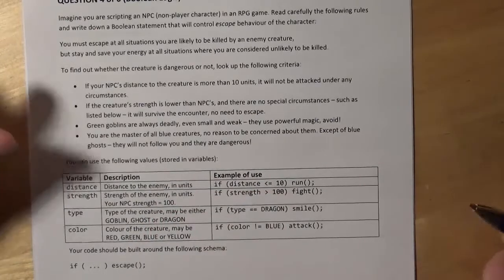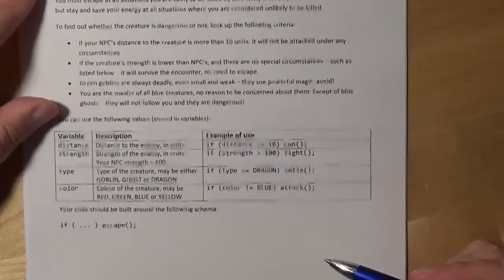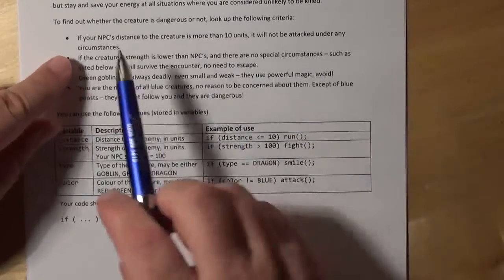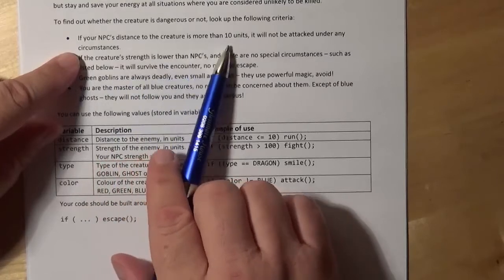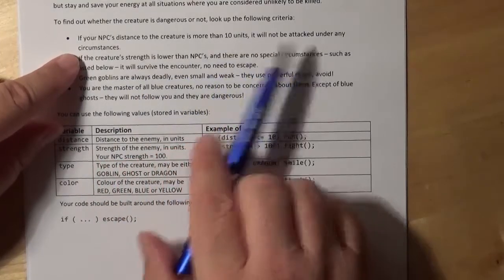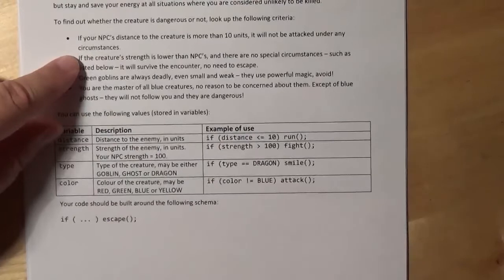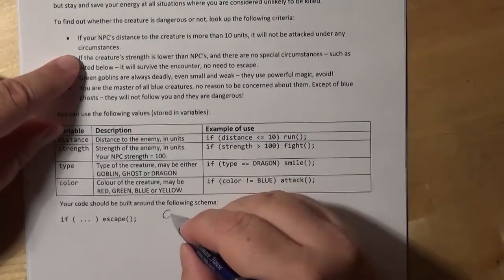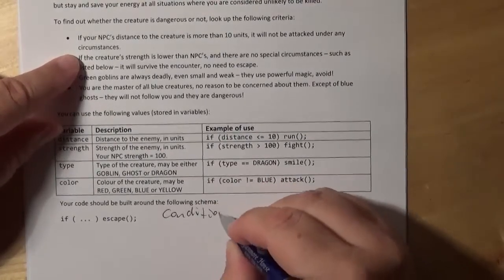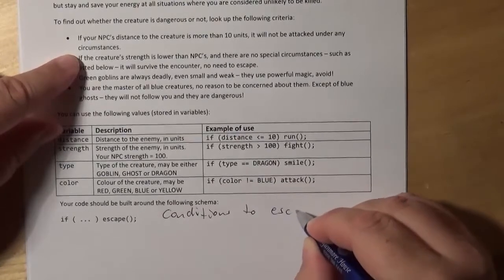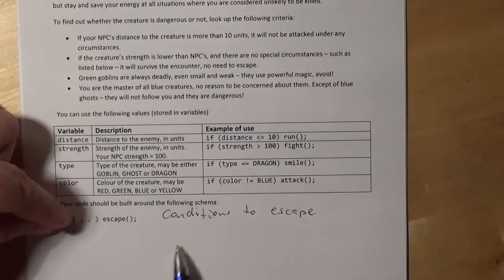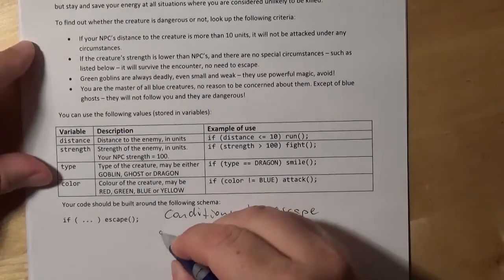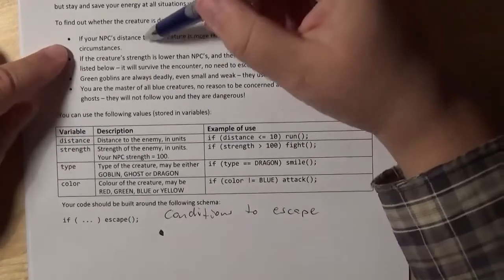Okay, let's go. So let's take the first condition here. If your NPC's distance to the creature is more than 10 units, it will not be attacked under any circumstances. I would like to make a list of conditions to escape, because this is basically how we should build the answer. It's if condition escape. So conditions to escape. The first condition to escape is based on this distance.